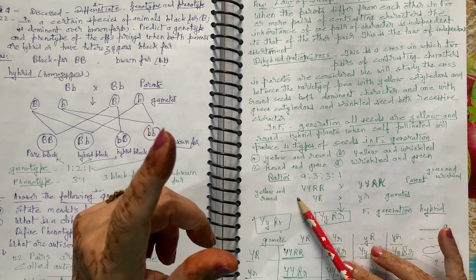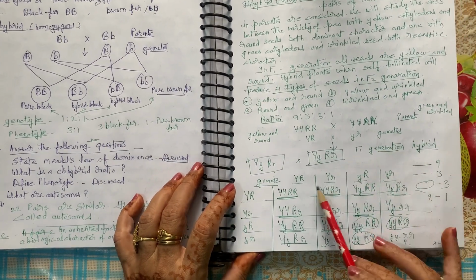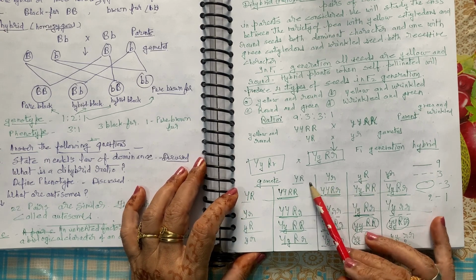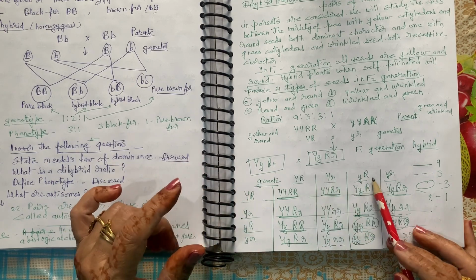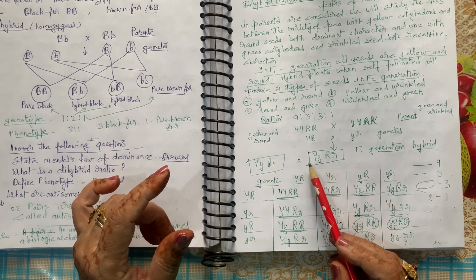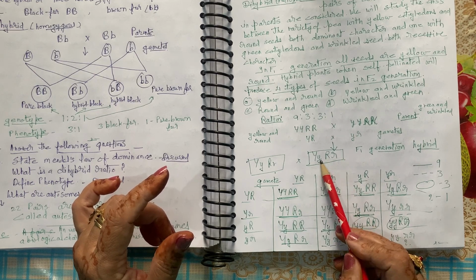Yellow and round: if it is crossed, the types of gametes formed are capital Y capital R, capital Y small r, small y capital R, and small y small r. The same gametes are formed here, either capital Y capital R, or capital Y small r, and small y capital R, small y small r.